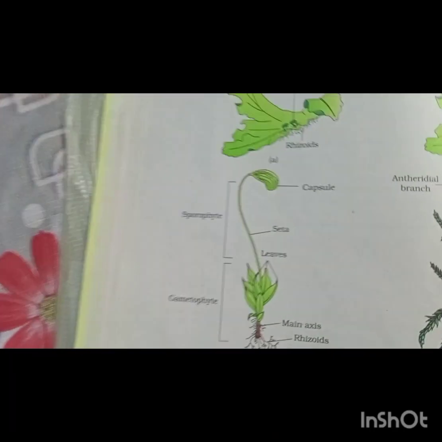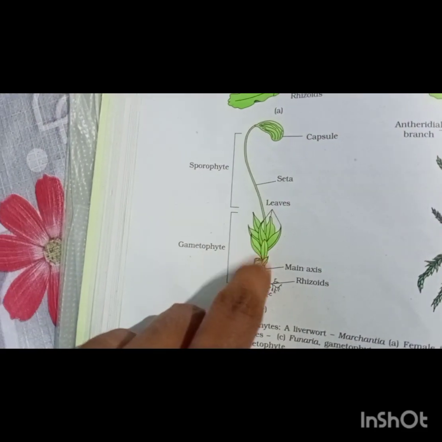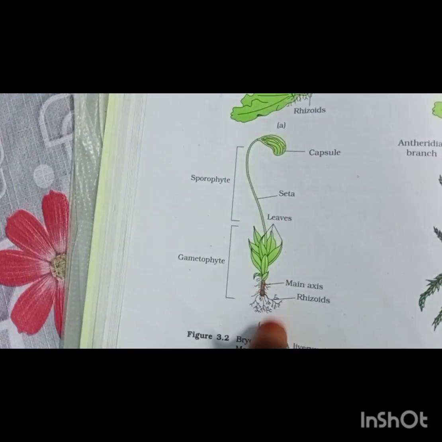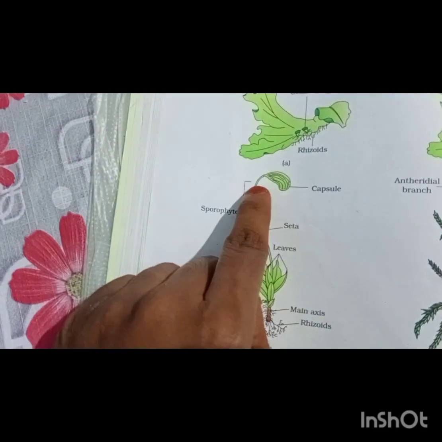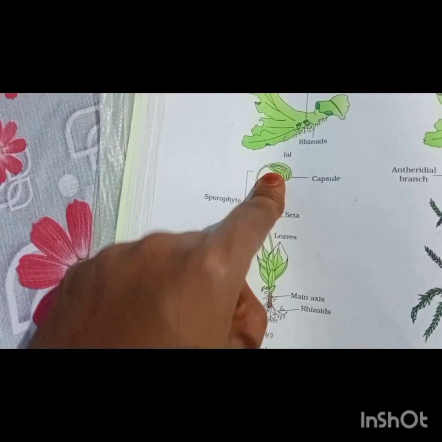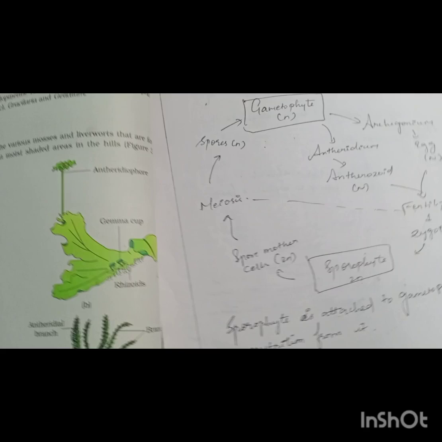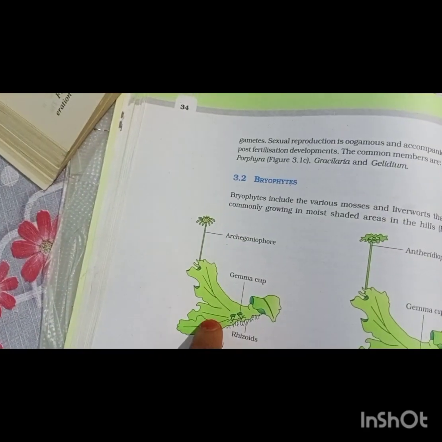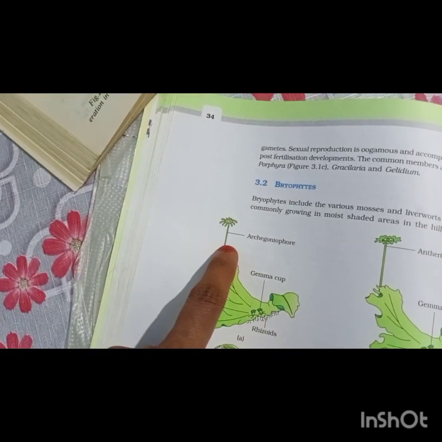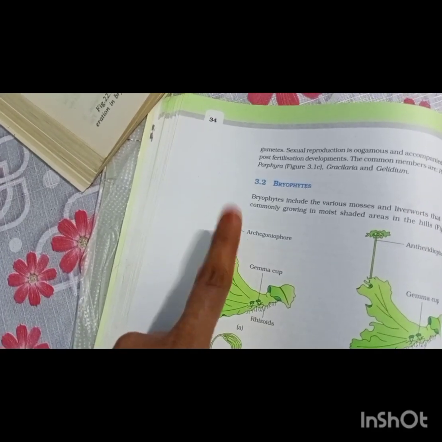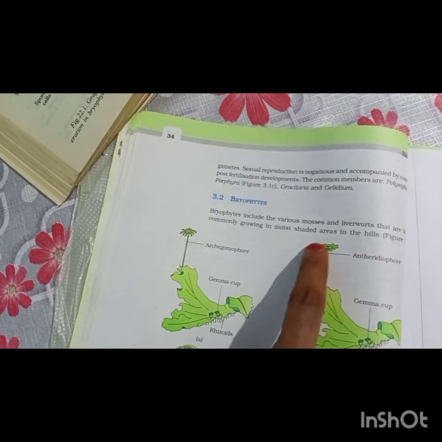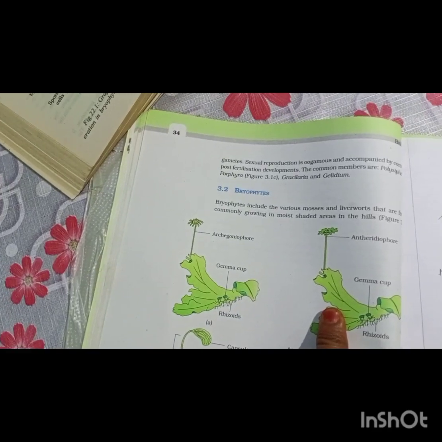So this is the gametophytic phase and this is the sporophytic phase. This stage will be haploid and this stage will be diploid. Inside this capsule the spores are produced. And here in this gametophyte, this is the female gamete producing organ and this is the male gamete producing organ.